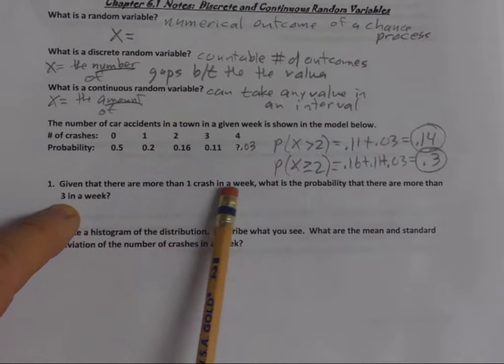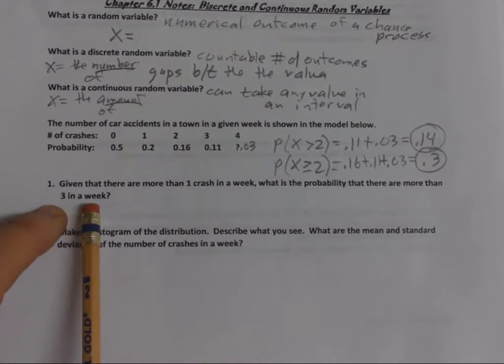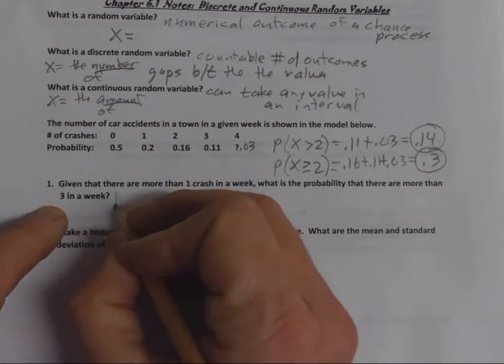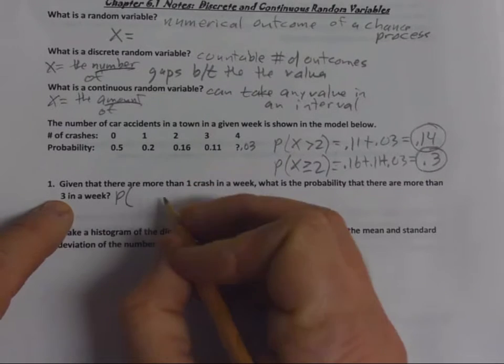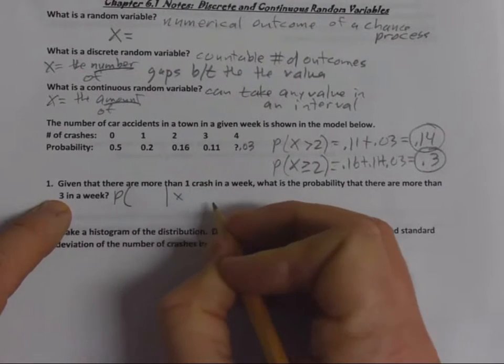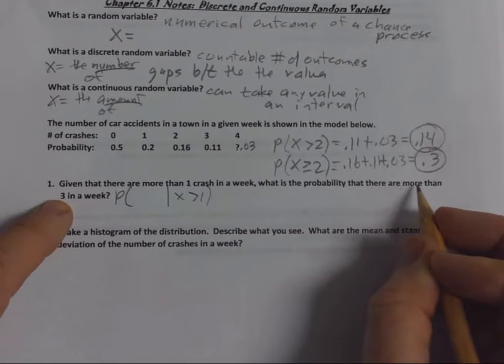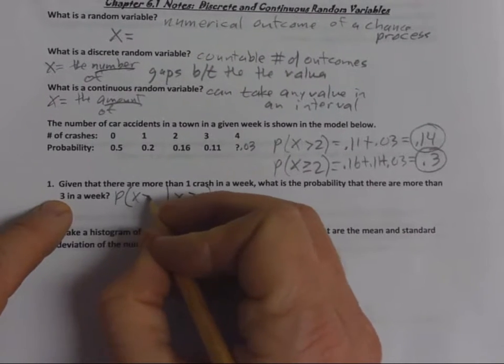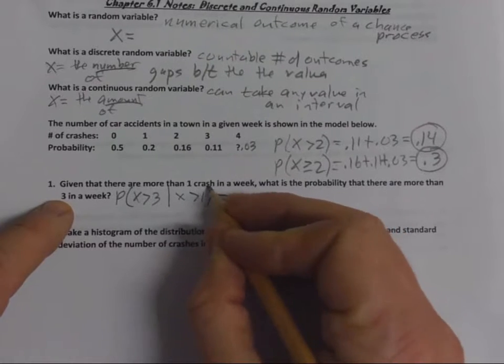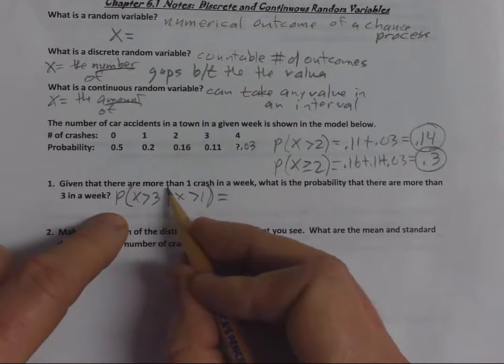Given that there's more than one crash, what's the probability there would be more than 3 in a week? Using the notation of the last chapter, given that x is greater than 1, what's the probability that x is greater than 3? As we discussed last chapter, this is a conditional probability.